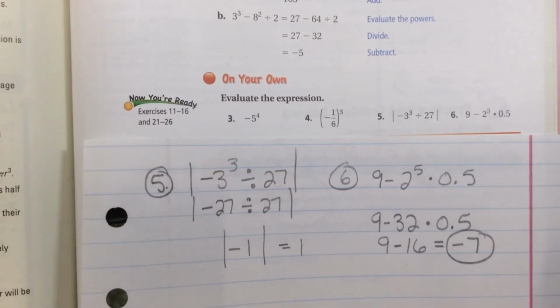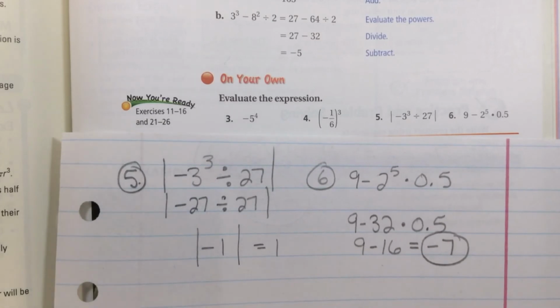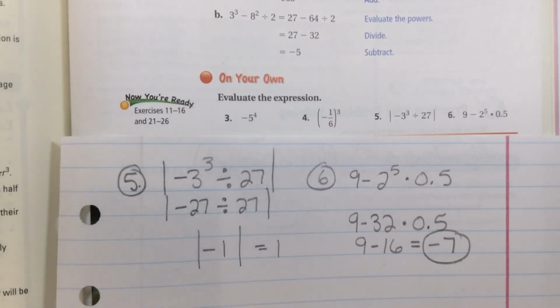Well, that was a pretty quick and hopefully easy lesson. It's just mostly a review of exponents. Now you can go and do the journal page, which is journal page 370 that goes along with that, and then answer the questions. Later.